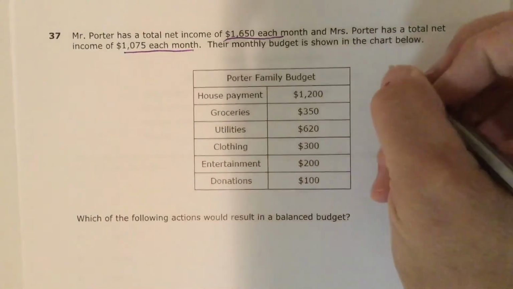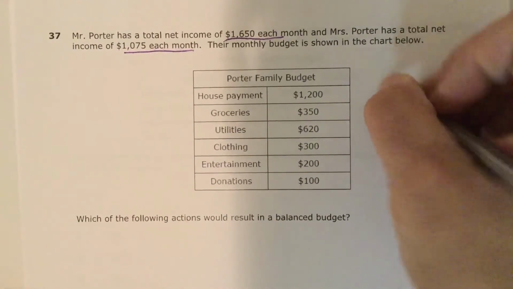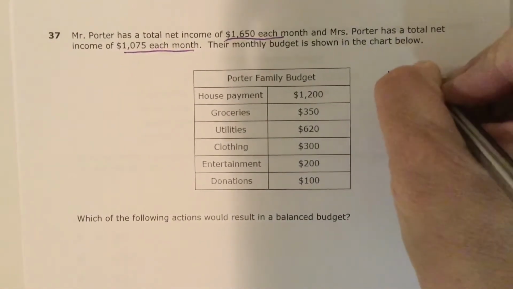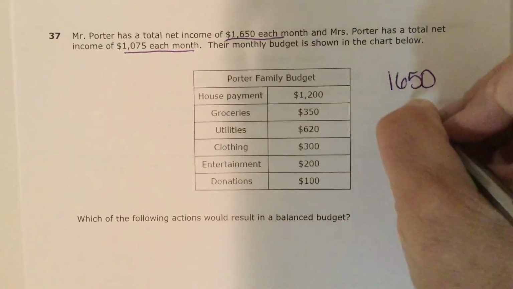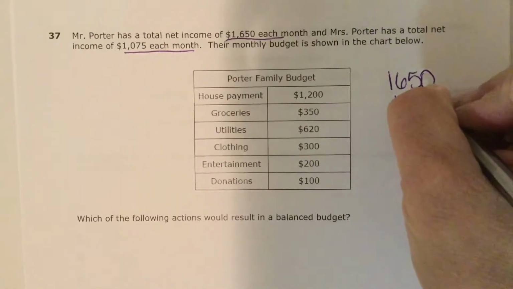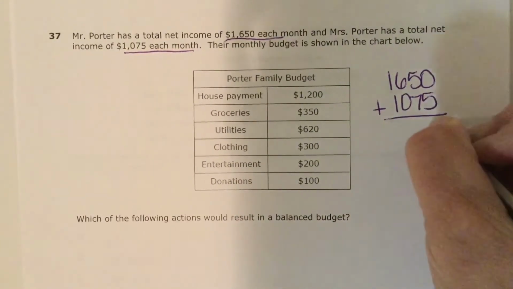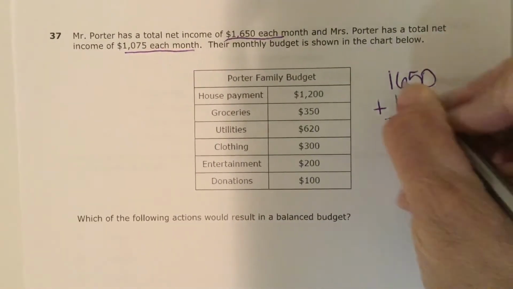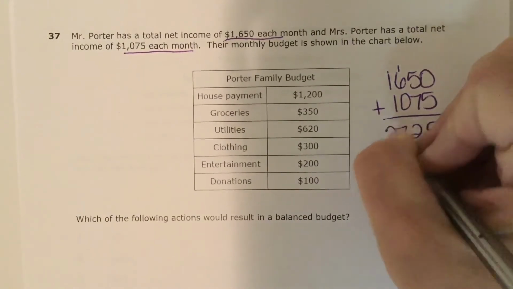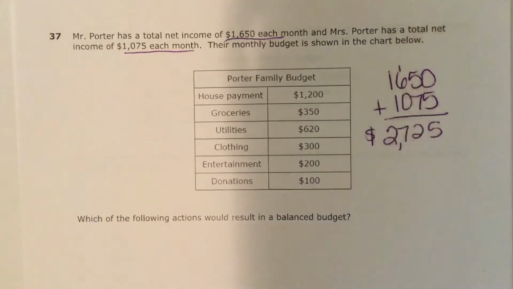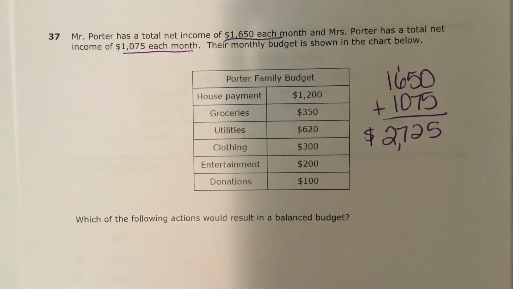So the first thing we're going to have to do is find out what our whole income is. So we have to take $1,650, that was Mr. Porter's, and $1,075, which is Mrs. Porter's, and combine them. So together, they make $2,725.